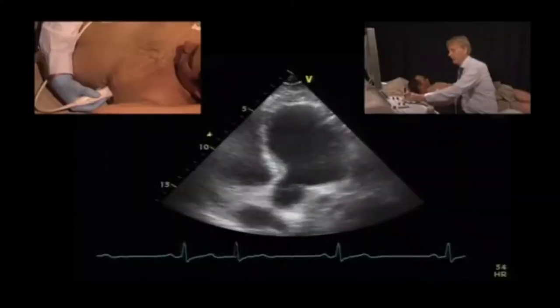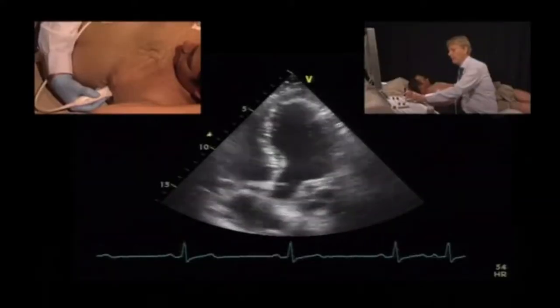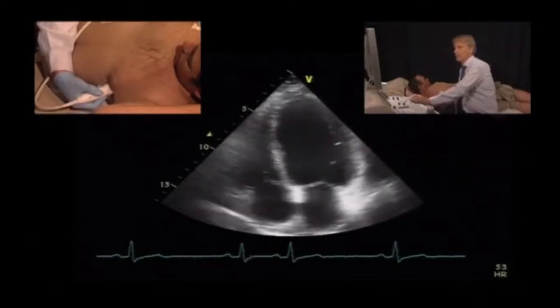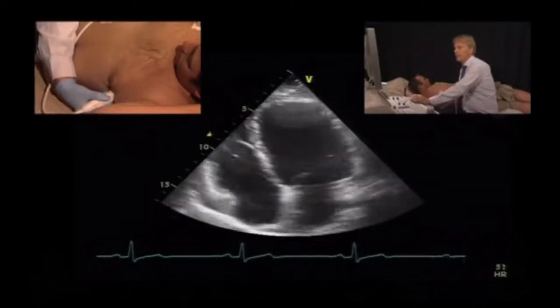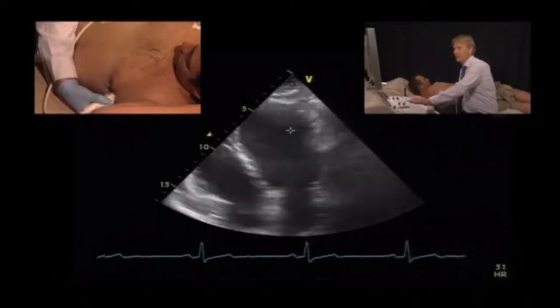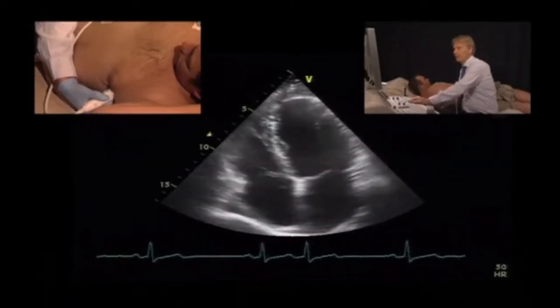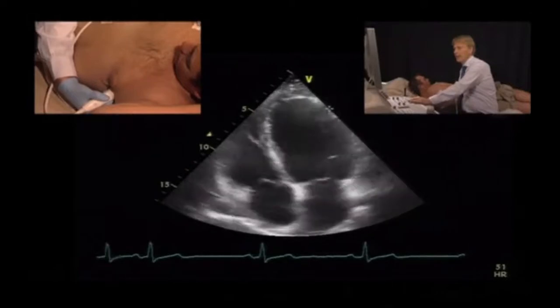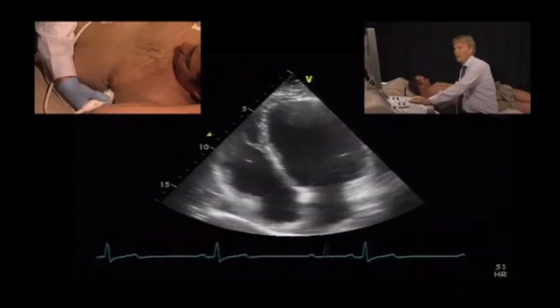Next, we'll take a look at the apical views of this patient, and keep in mind, always correlate the parasternal with the apical views. Let's take a look at the apical views. This is the 4-chamber view, and let's focus on the various segments, and you will appreciate that the distal septum here and the apex has a wall motion abnormality.